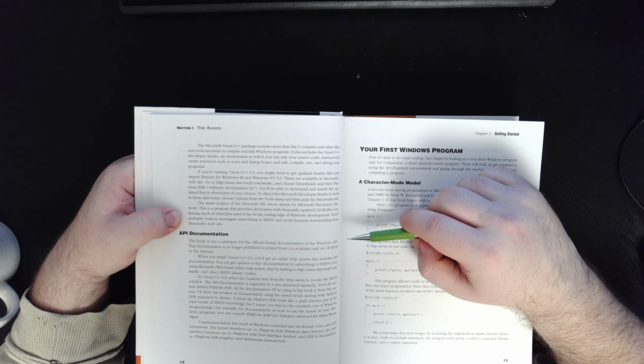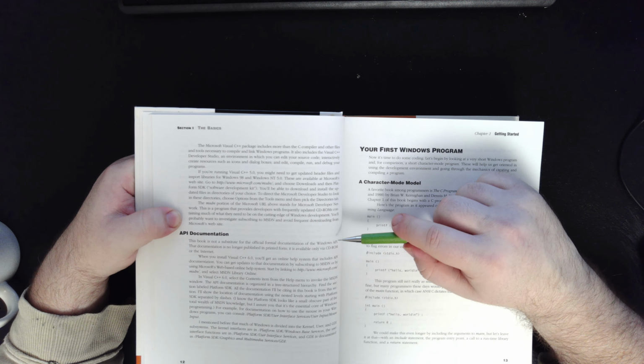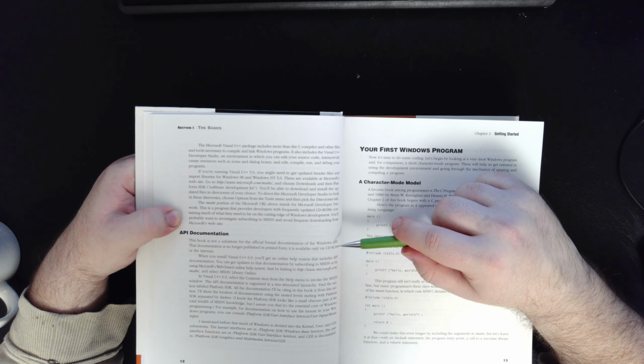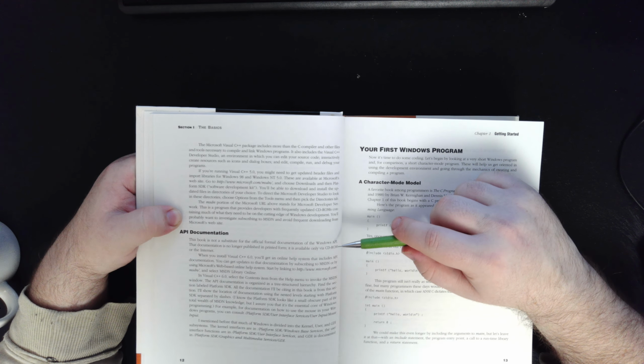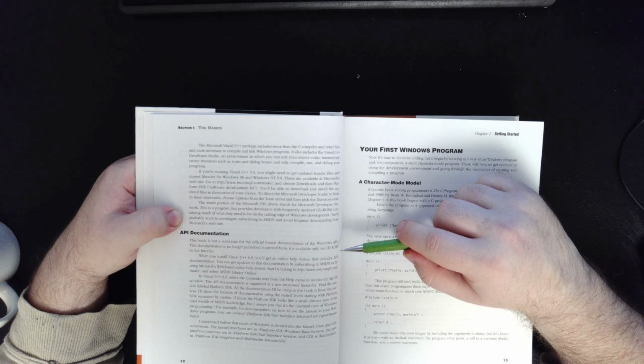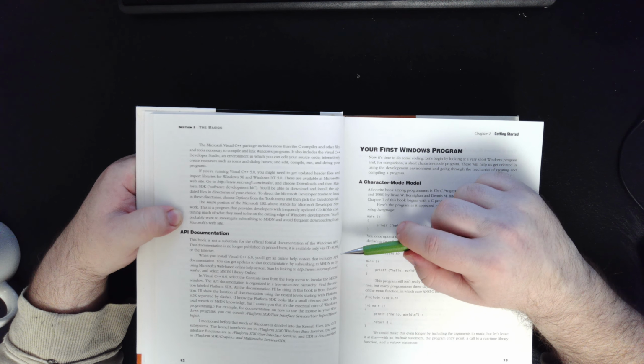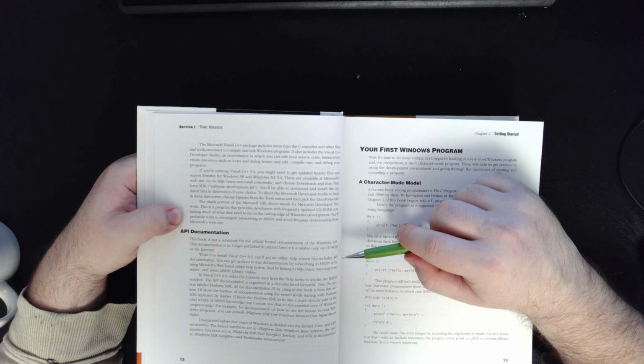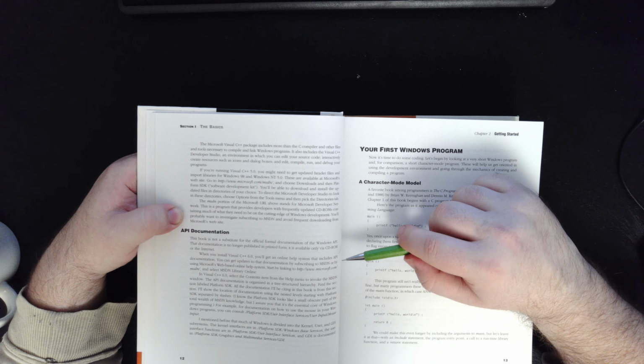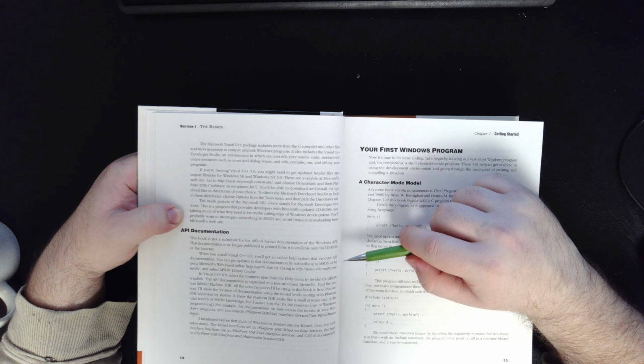API documentation. This book is not a substitute for the official formal documentation of the Windows API. That documentation is no longer published in printed form. It is available only via CD-ROM or the internet. When you install Visual C++ 6.0, you'll get an online help system that includes API documentation. You can get updates to that documentation by subscribing to MSDN or by using Microsoft's web-based online help system. Start by linking to www.microsoft.com/MSDN and select MSDN Library Online.